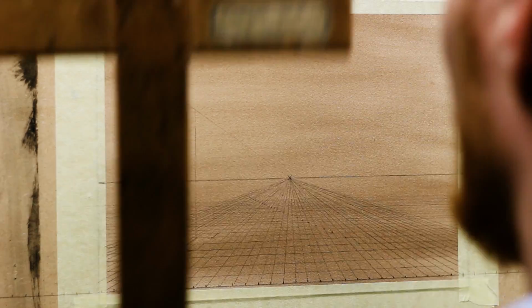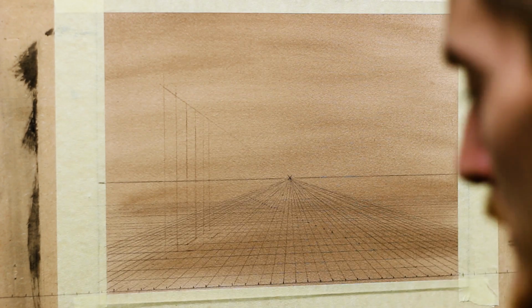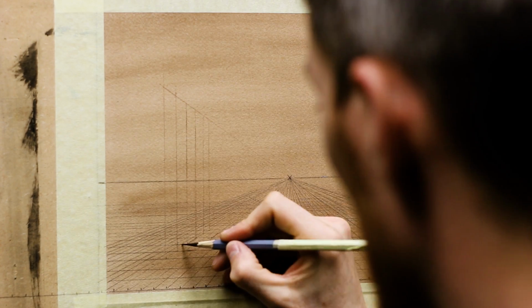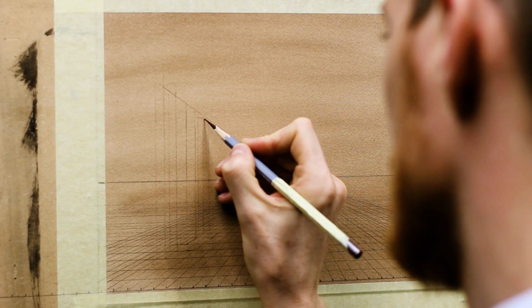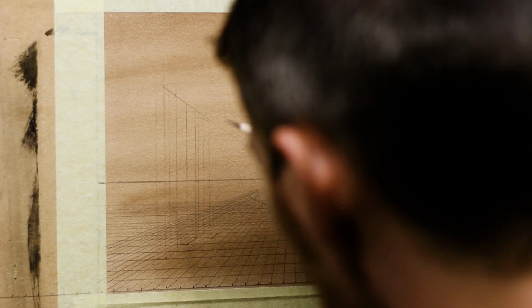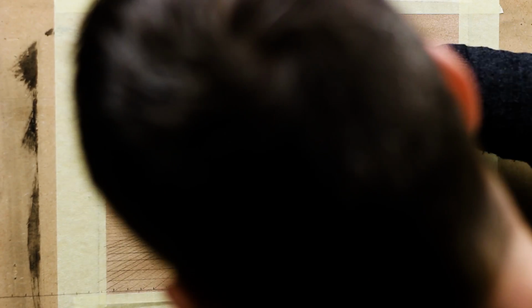This is a very long, slow process, but this is the most accurate one if you want to build some kind of complex architecture. If you just want very basic perspective, just a vanishing point and a horizon line will be enough. But if you want to go in more detail and create more ornaments, you want to draw a complete grid.